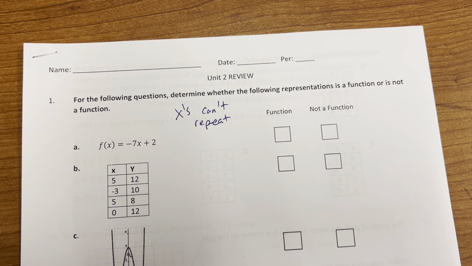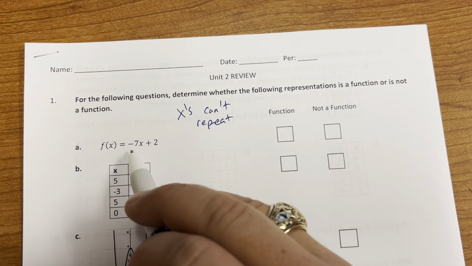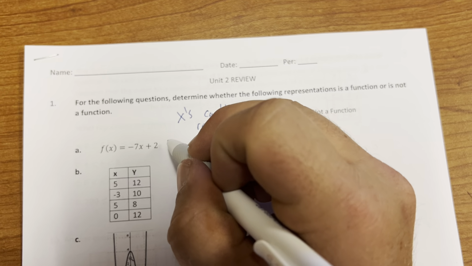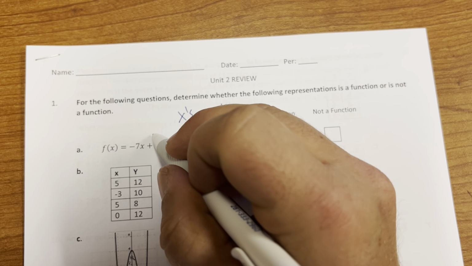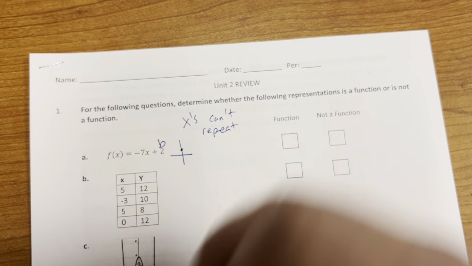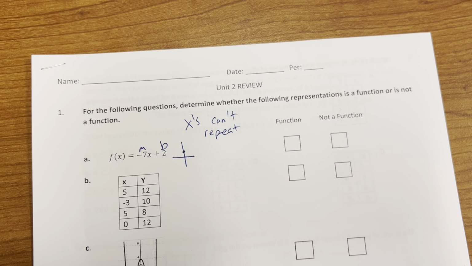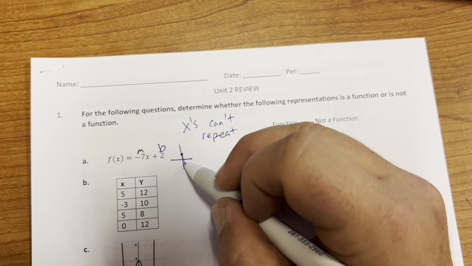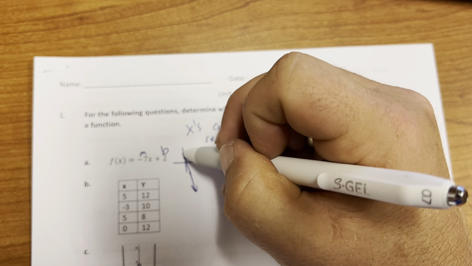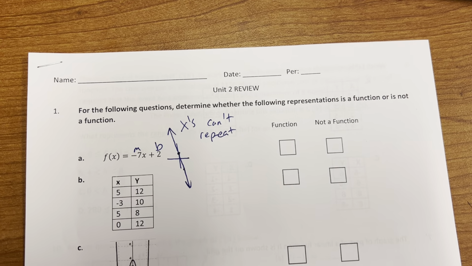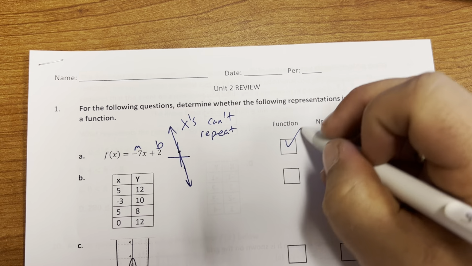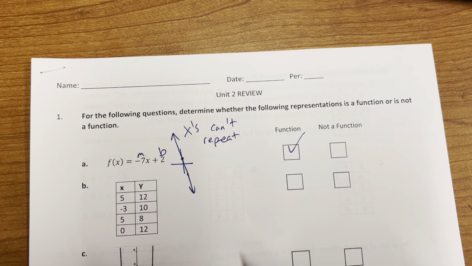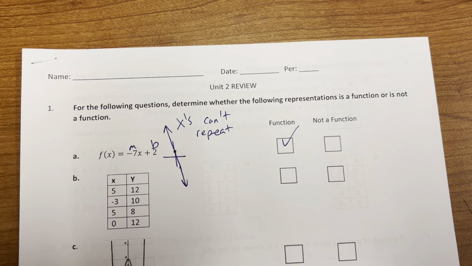And so that's the main thing you're going to look at. And so f of x equals negative 7x plus 2. That's a linear function. And so if I were to draw this graph, it has a y-intercept of 2, so it'd start up here somewhere. And then it has a slope of negative 7, which means it's going to go down 7 over 1, down 7 over 1. So it's going to graph like that. So it'd be some sort of line like that, which means that it is a function. No x repeats. It goes forever left and right. It also passes the vertical line test.